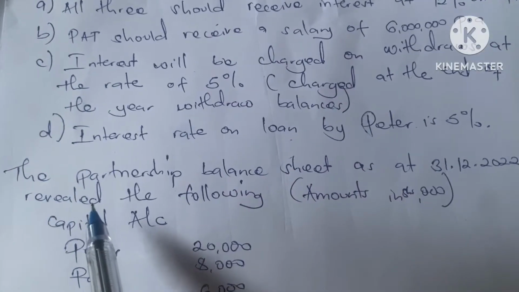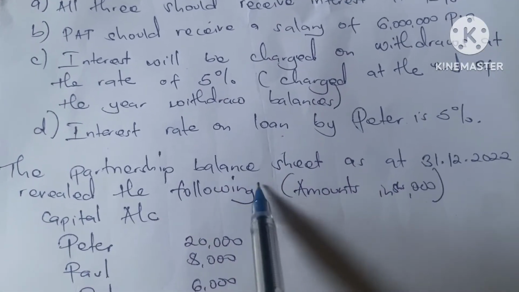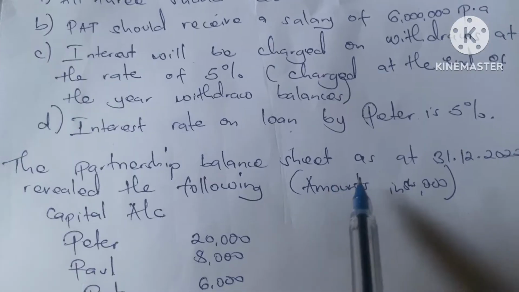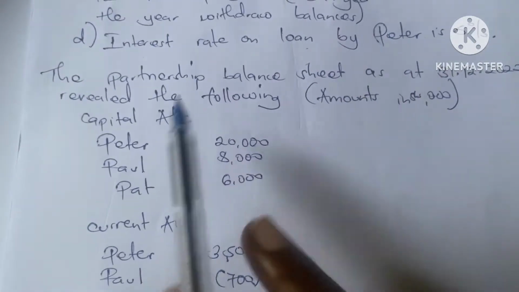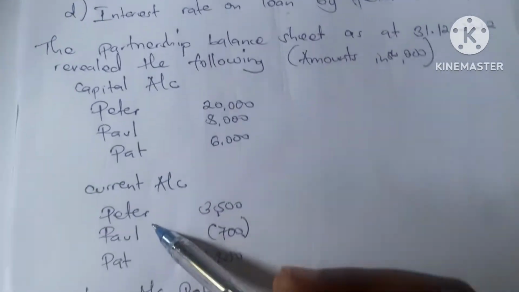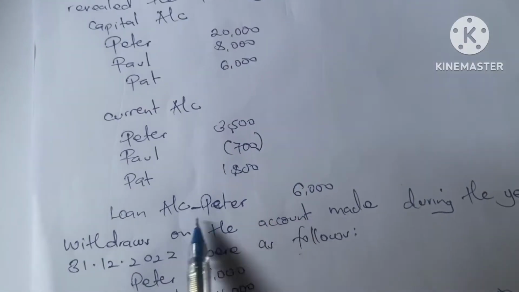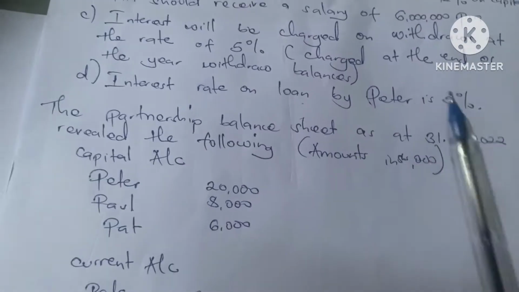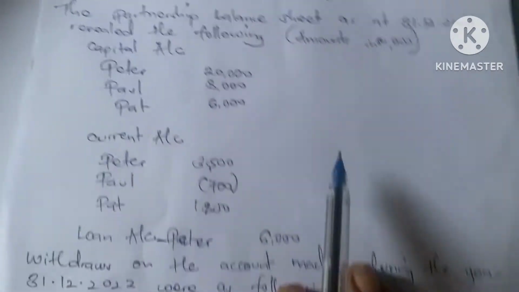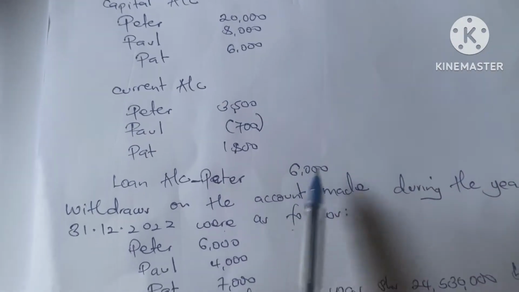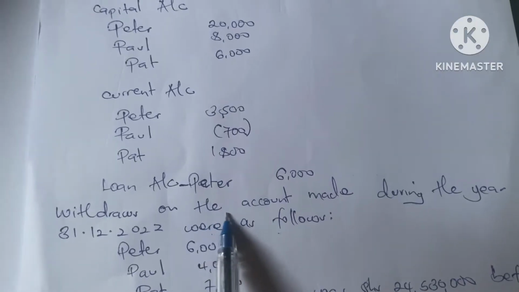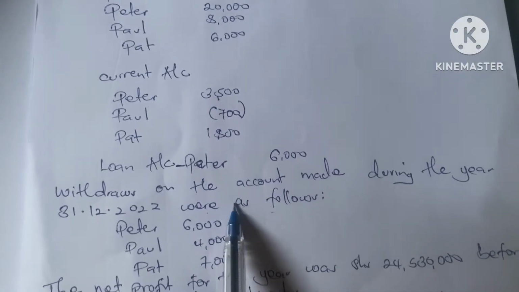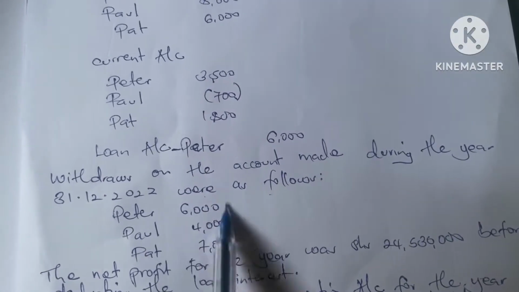Then the partnership balance sheet is as follows. We have the capital account, the current account, and the loan account by Peter, which is 6M. These figures are in 3 zeros. There were withdrawals made on the account during the year, and these were the withdrawal balances.